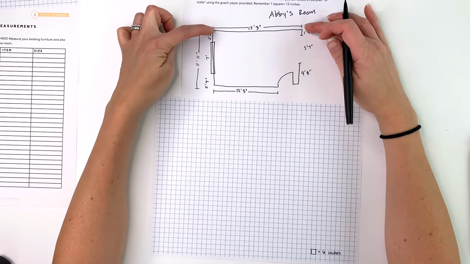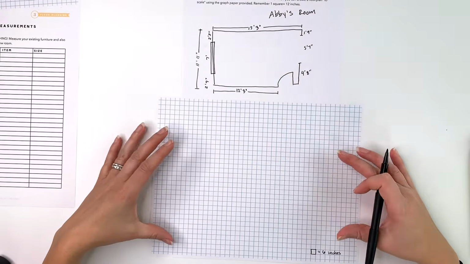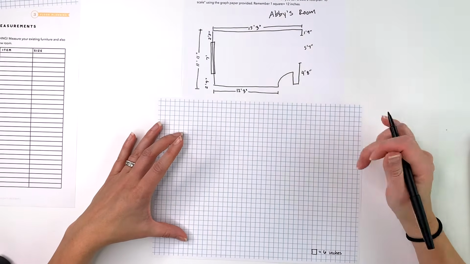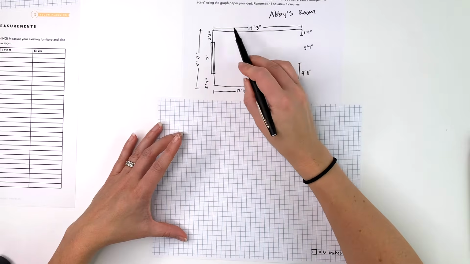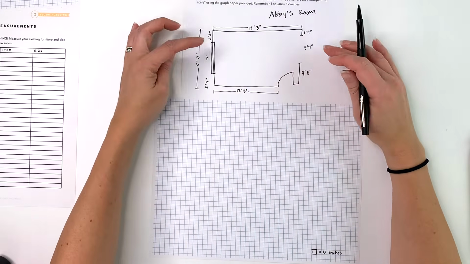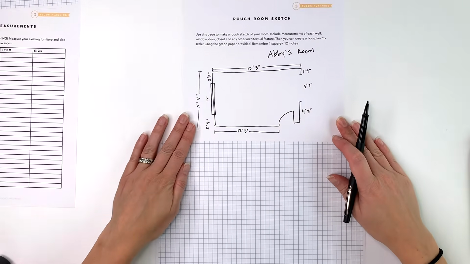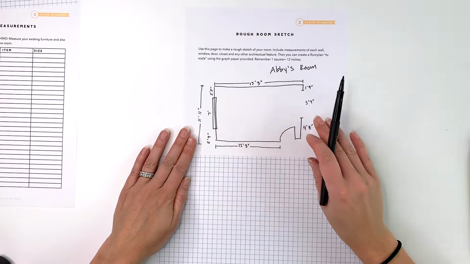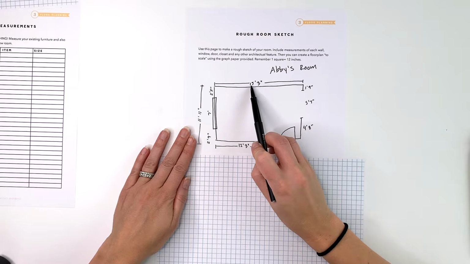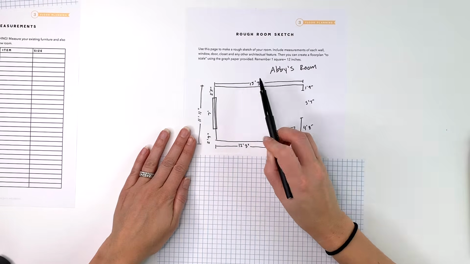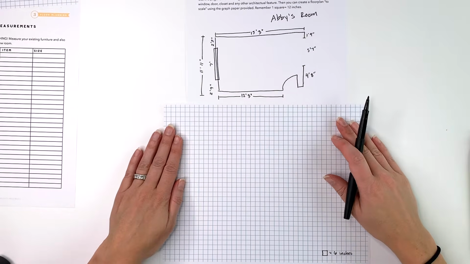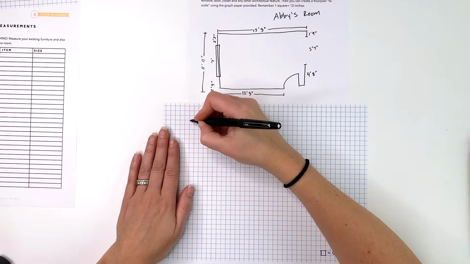All I'm going to do is look up at my rough room sketch and transfer that to my graph paper, making sure that I do the exact measurements. For instance, this first top measurement, I hope you can see that on the camera, was 15 feet, 3 inches. I'm doing 1 box is 6 inches, so I'm going to have to double that. So 15 will be 30 boxes. So I'll start right here.